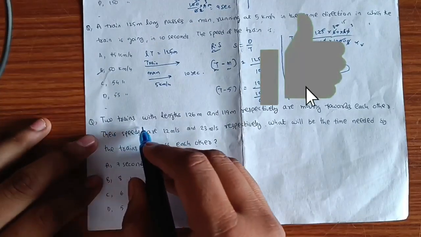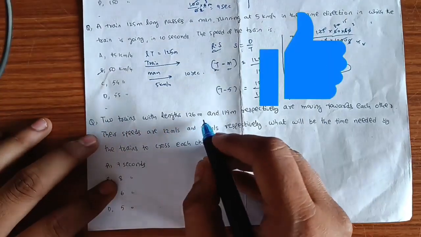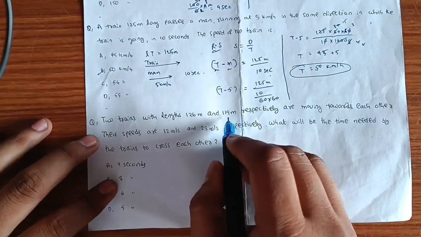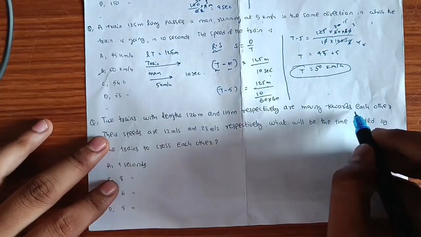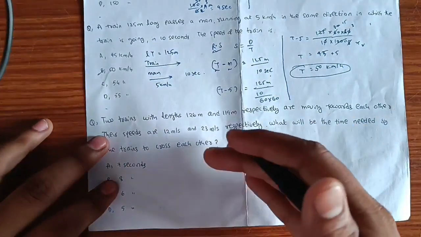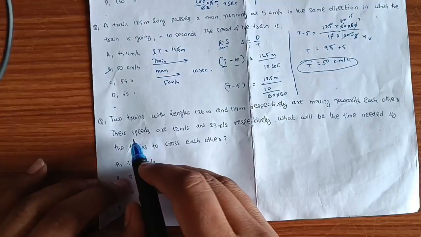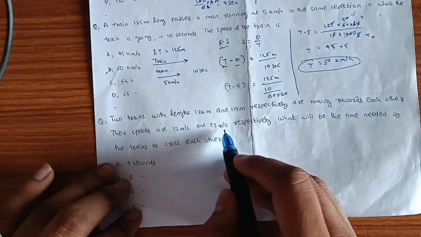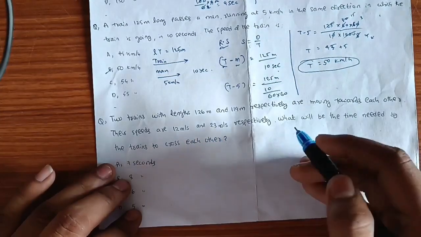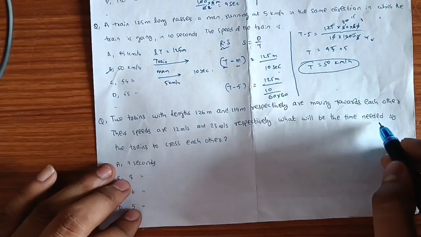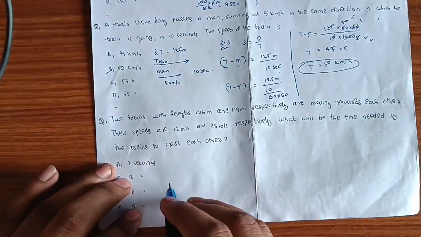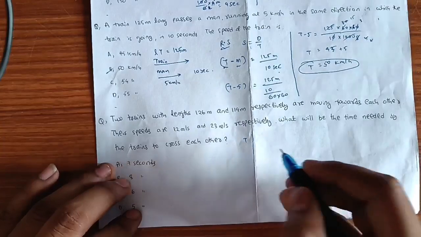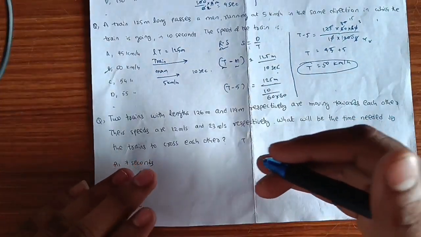The next question is: two trains with lengths 126 meters and 119 meters respectively are moving towards each other. Their speeds are 12 meters per second and 23 meters per second respectively. What will be the time needed by the trains to cross each other? So here we need to find the time taken by both trains to cross each other.